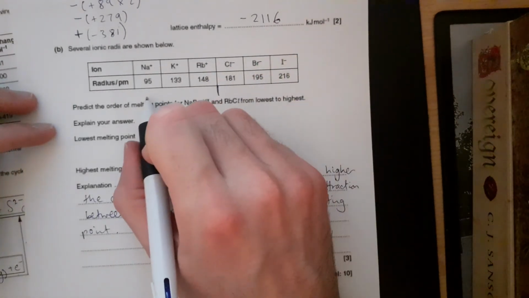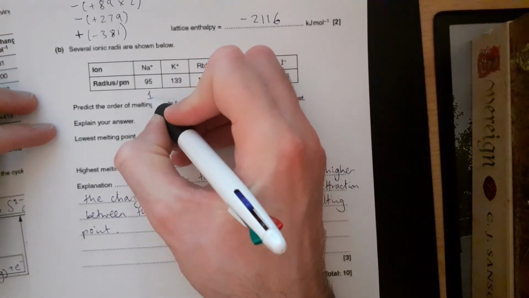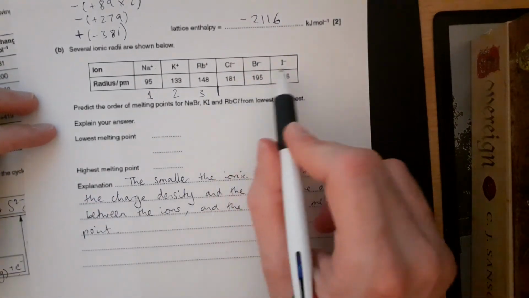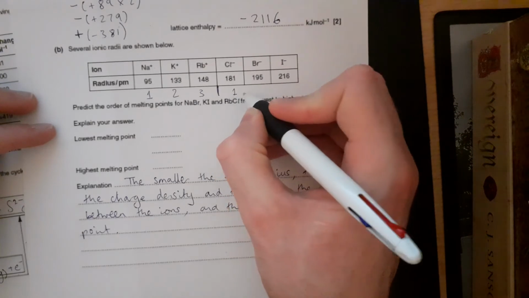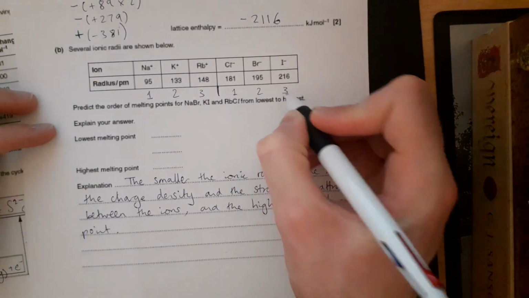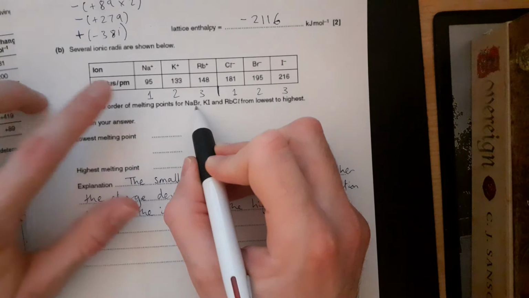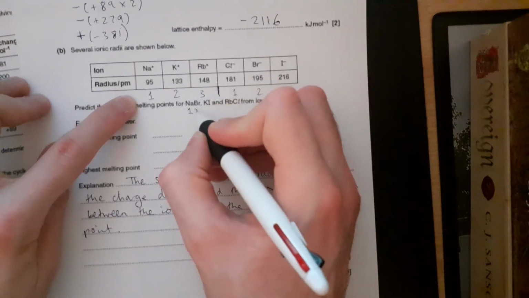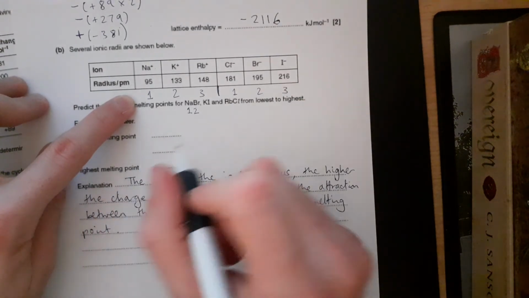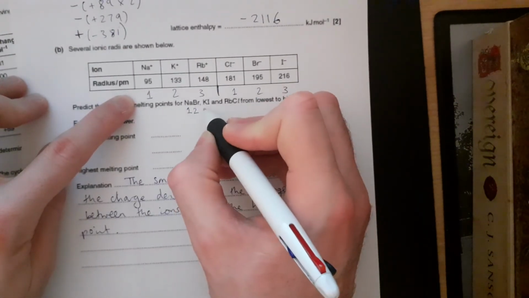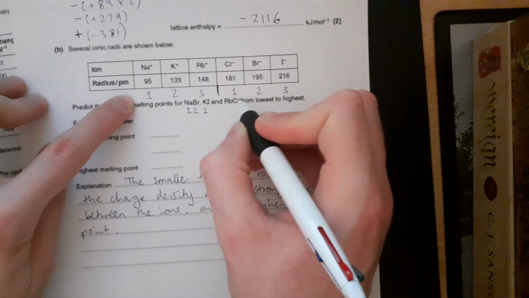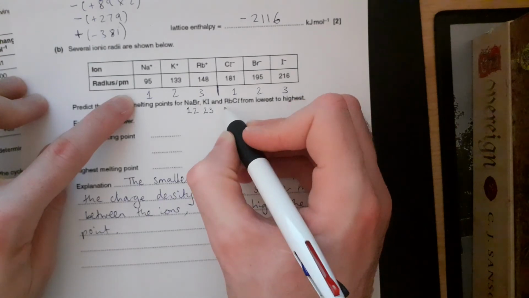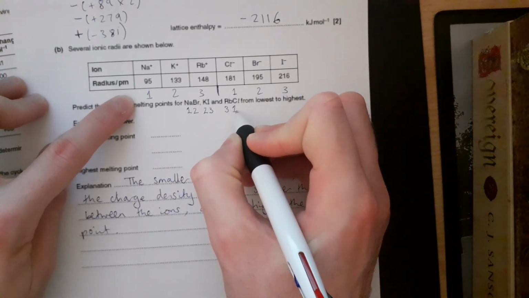So the best positive ion to use would be the sodium, right? That would be number 1. And then potassium would be number 2, rubidium would be number 3. And here the best negative ion to use would be chloride, and then bromide, and then iodide. So if we've got sodium bromide, we've got the best positive ion, the smallest, and we've got the second best negative ion. With potassium iodide, we've got the second best positive ion, but the worst negative ion. Rubidium chloride, we've got the worst positive ion, but the best negative.